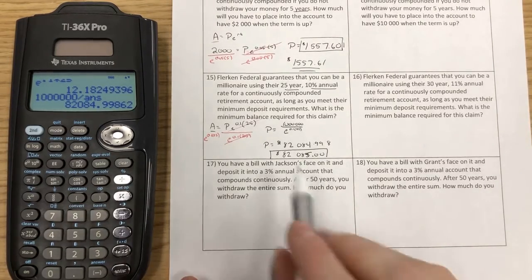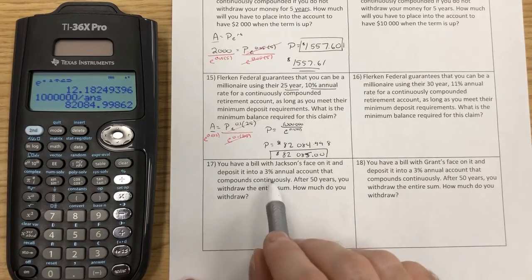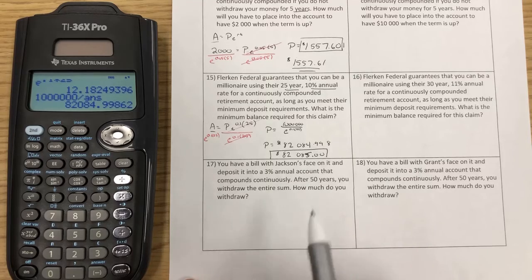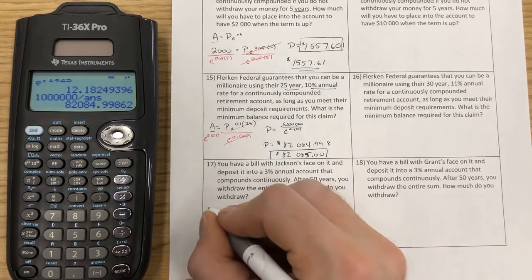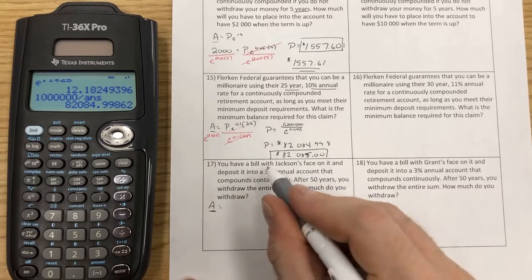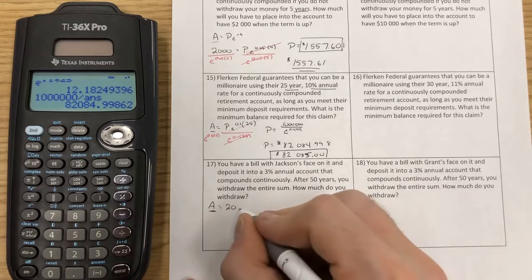And so for the second one, you have a bill with Jackson's face on it, and you deposit into a 3% annual account that compounds continuously. After 50 years, you withdraw the entire sum. How much do you withdraw? So in this case, we don't know our A. We know a bill with Jackson's face. Let's see, that's going to be a $20 bill.